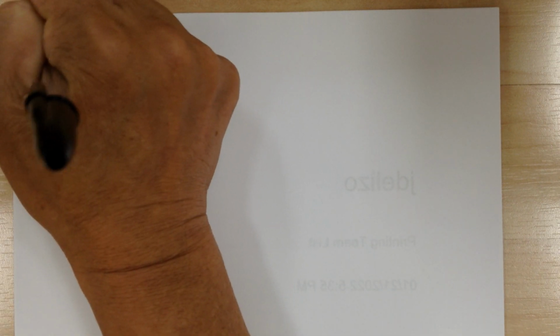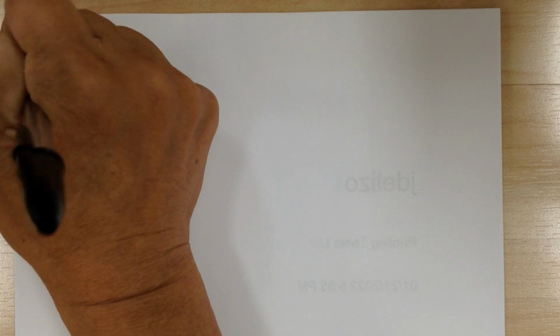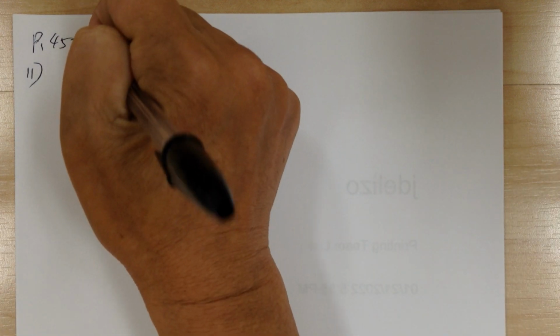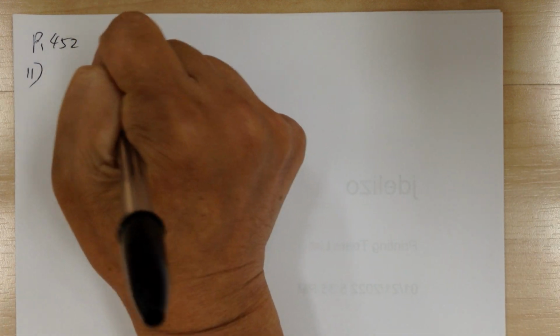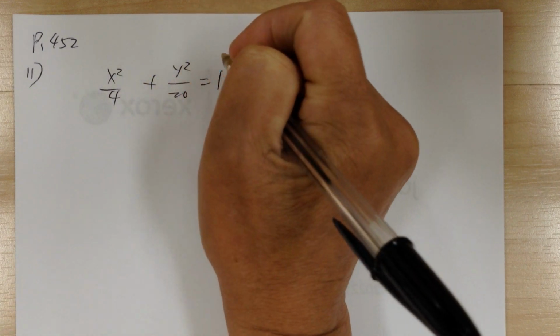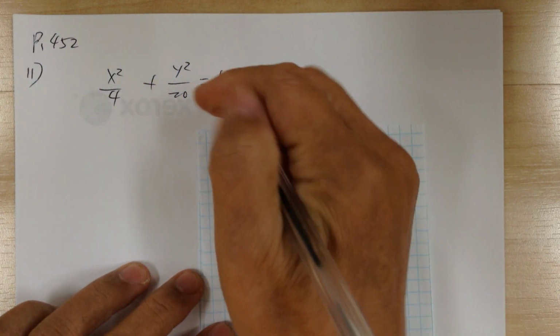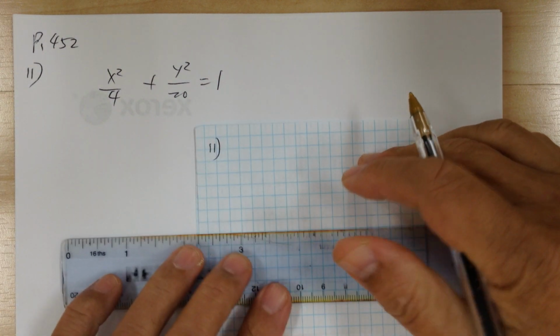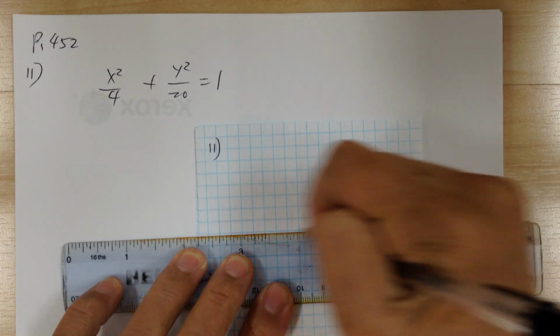Let's go to page 452 and start with number 11. Okay, so you're looking for the focus for the ellipse. So you've got x squared over 4 plus y squared over 20 equal to 1. To find the focus, sometimes it's good to just sketch out the graph to help you visualize.